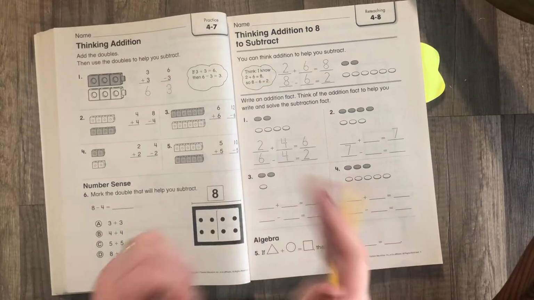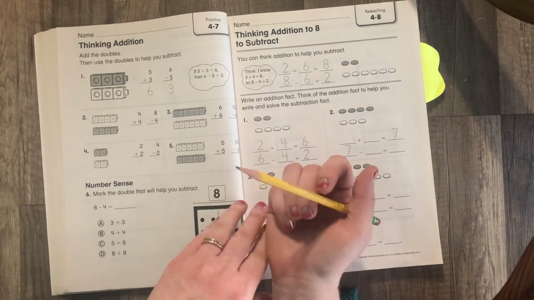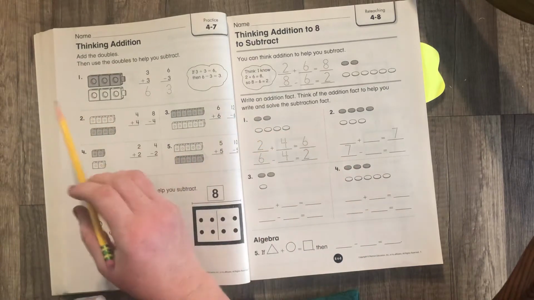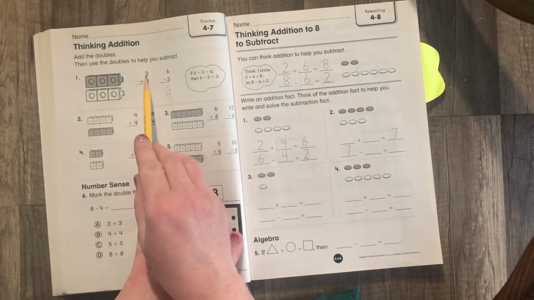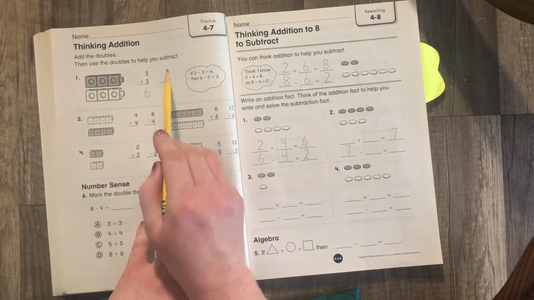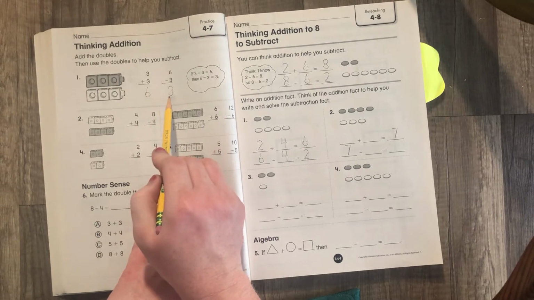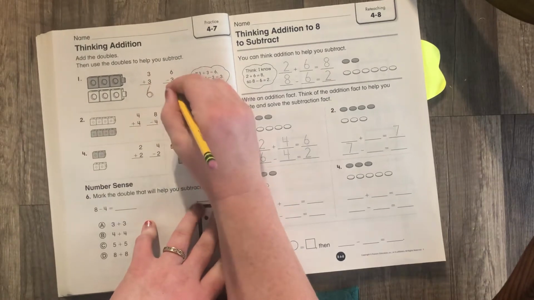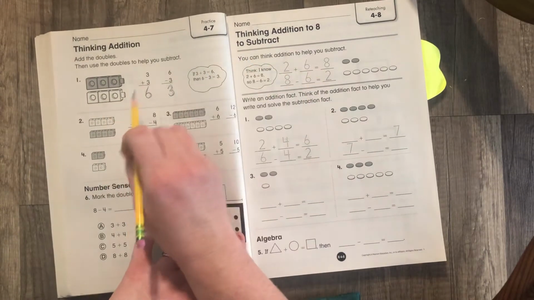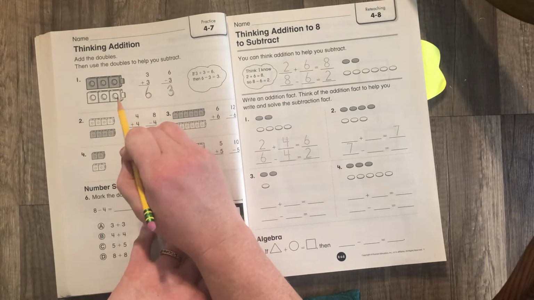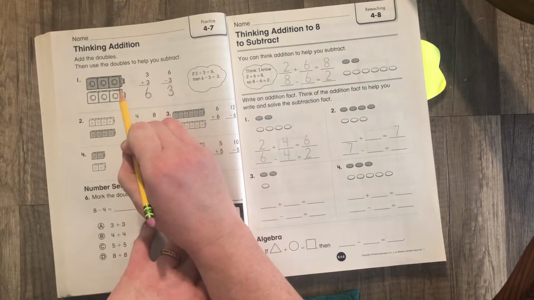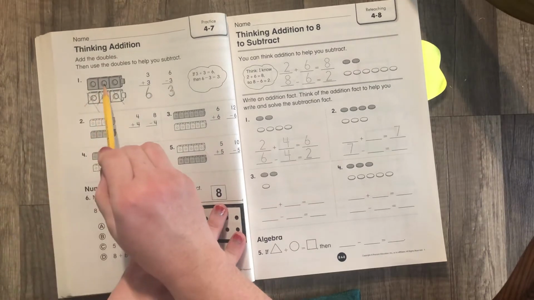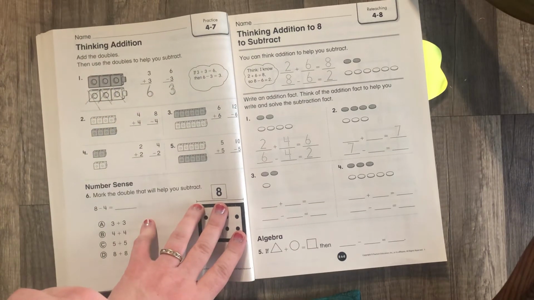Here we're going to use the counters, and we're going to be doing the same type of thing like on the other side. So let's look here. Here we have 3 plus 3 equals 6. 6 minus 3 equals 3. Yes? Yes. So go ahead and just trace, fill it in, and that's where it's showing you. So if 3 plus 3 equals 6, then 6 minus 3 has to equal 3. 1, 2, 3. Got it?